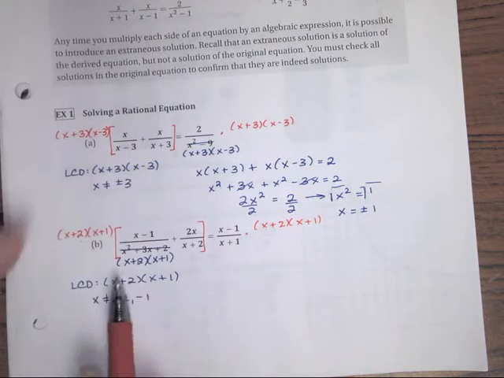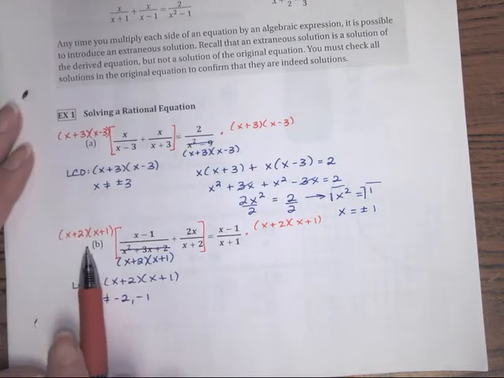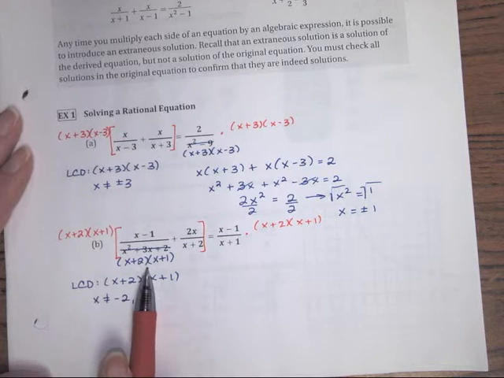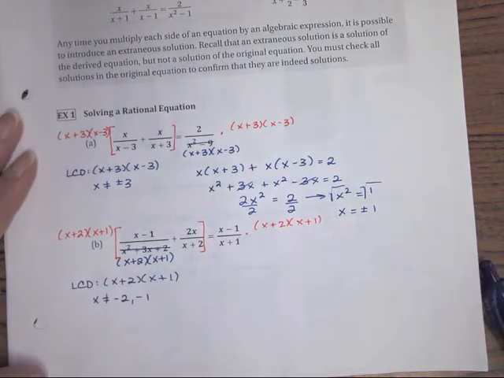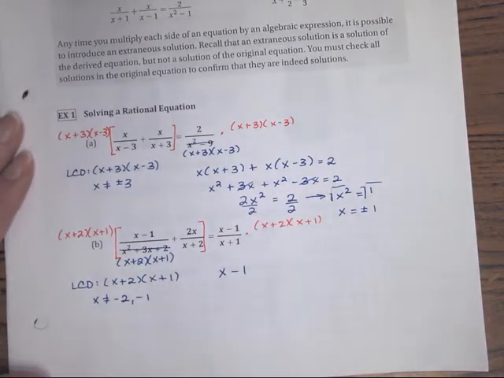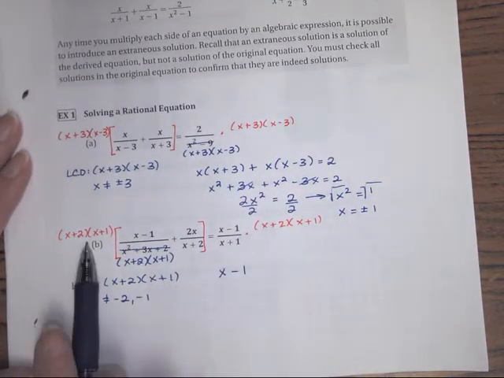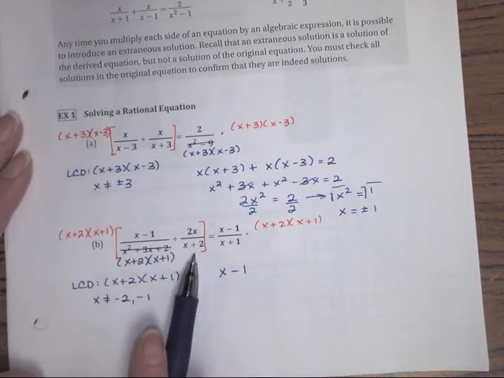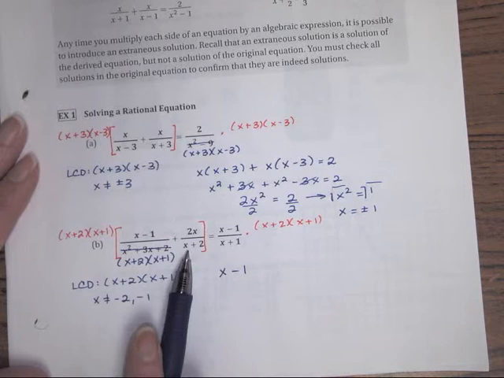Now, would you agree, when I distribute this whole expression to my first fraction, these are both going to cancel with the bottom, aren't they? Okay, so all I have left is x minus 1. And when I distribute both of these over here to this fraction, the x plus 2's are going to cancel, aren't they?